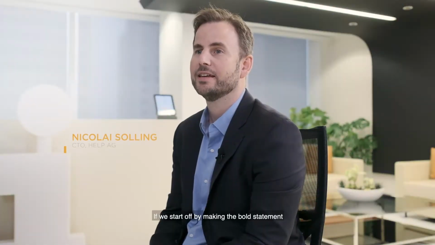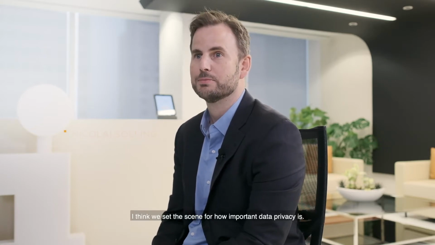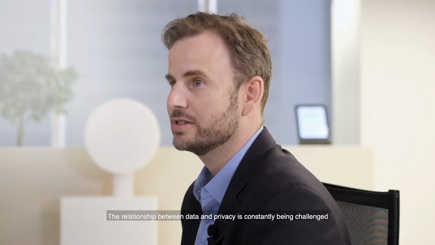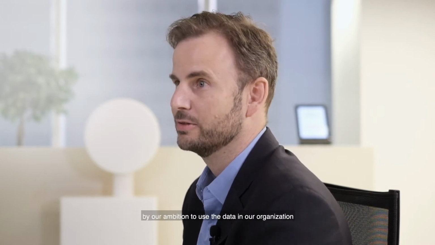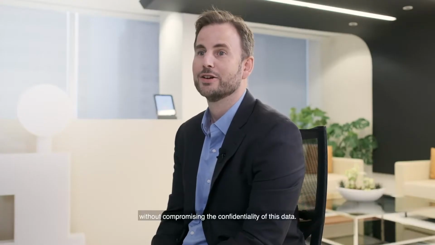If we start off by making the bold statement that data is the most valuable asset in any IT application or infrastructure, I think we've set the scene for how important data privacy is. The relationship between data and privacy is constantly being challenged by our ambition to use the data in our organization without compromising the confidentiality of this data.